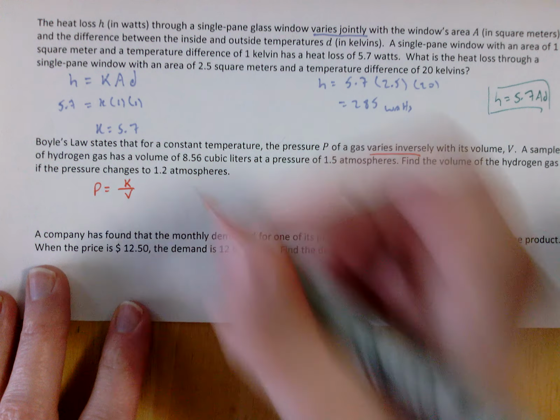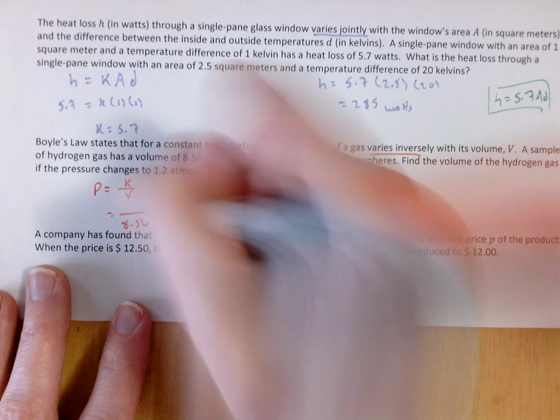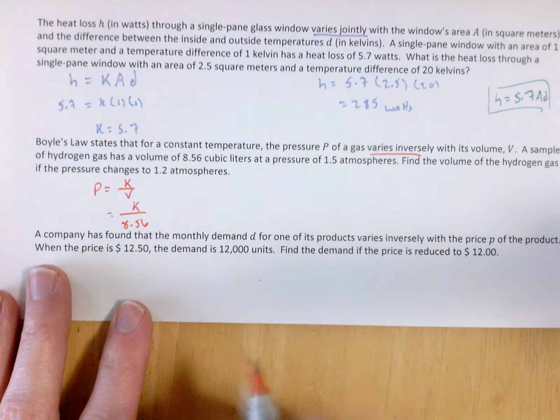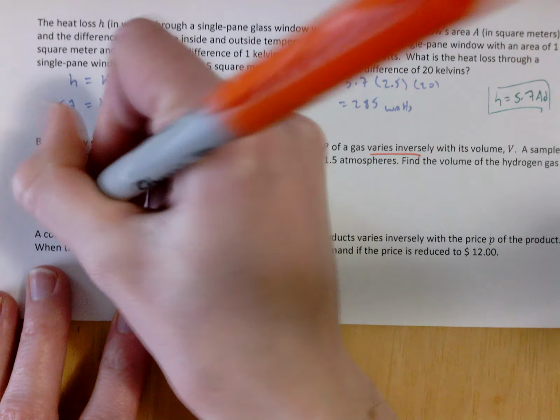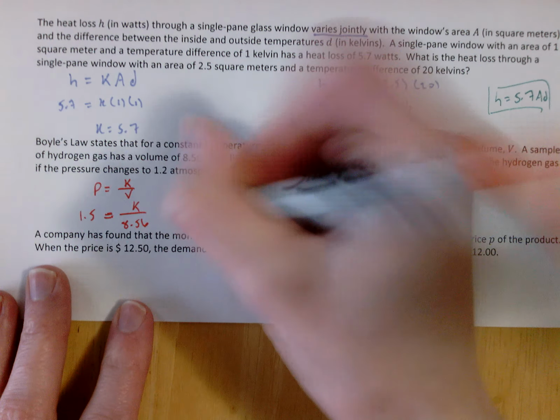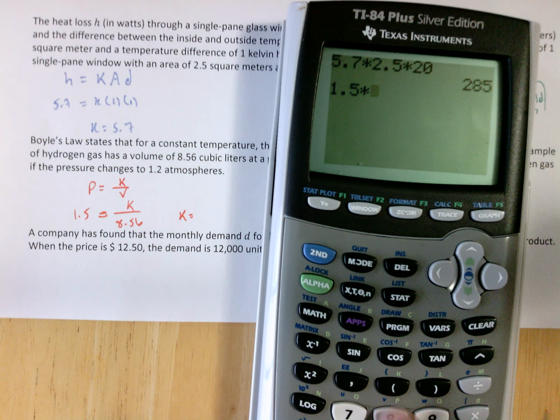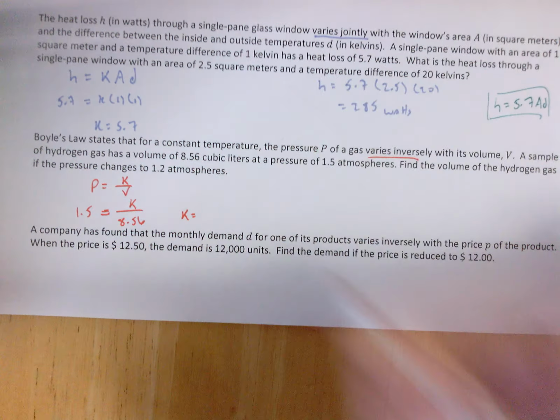A sample of hydrogen gas has a volume of 8.56 and a pressure of 1.5 atmospheres. I'm trying to figure out what K is, so I can solve that pretty easily. 1.5 times 8.56 is 12.84.